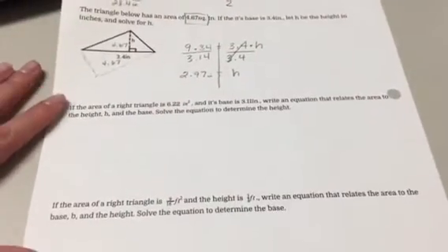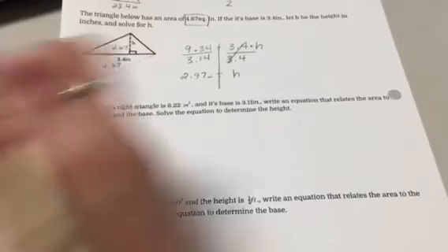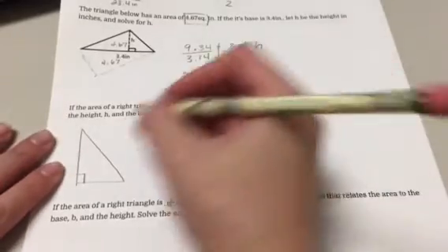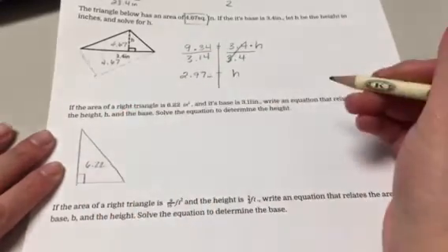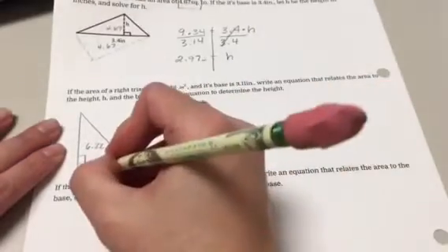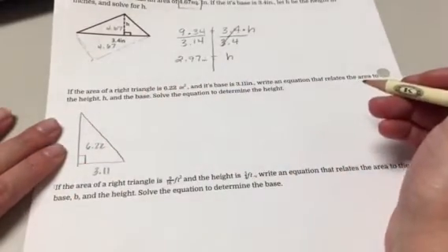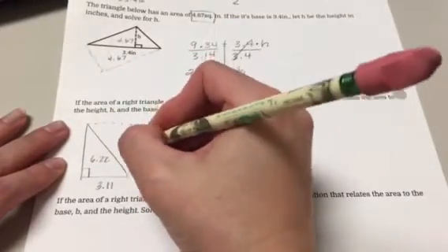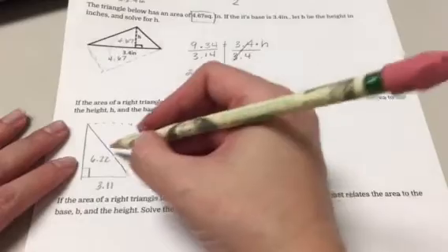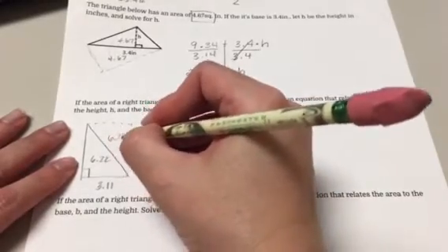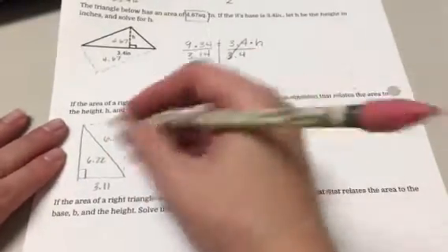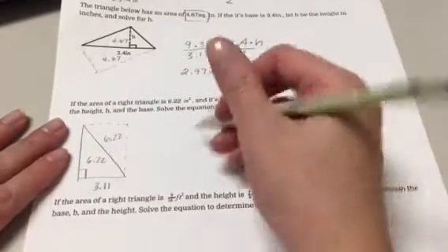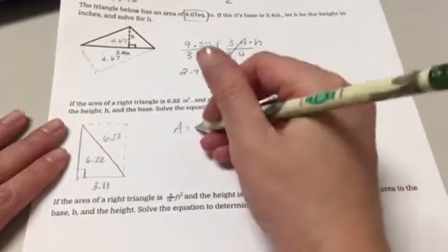So take a look at the next one. It's very similar. They give you the same thing. If I've got a right triangle, and they said the area is 6.22 inches squared, and the base is 3.11 inches, then what would the height be? Well, same thing. I'm going to turn that into a rectangle. And if this is 6.22, so is this.